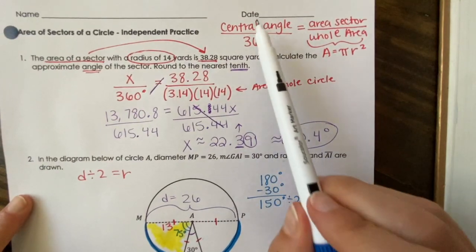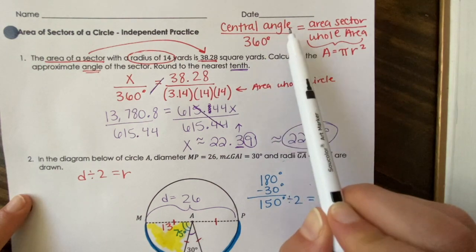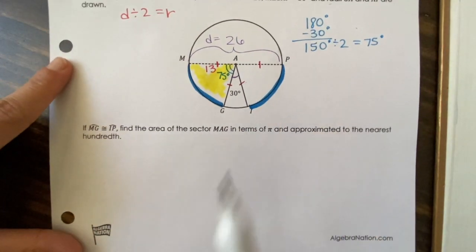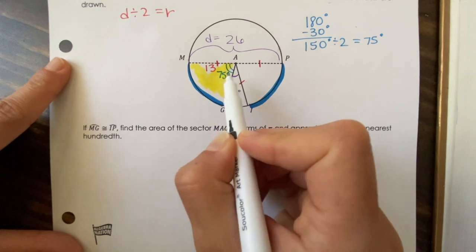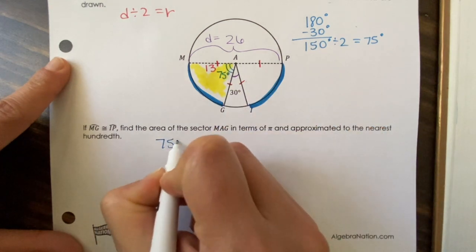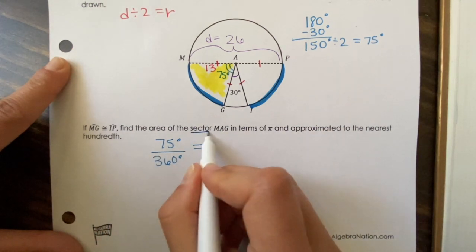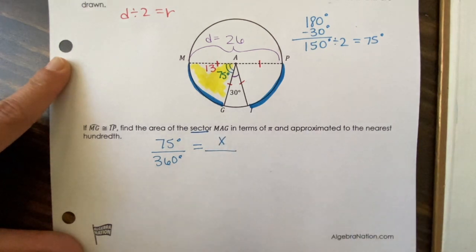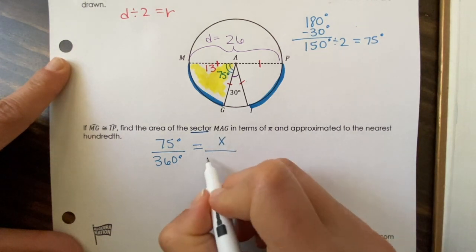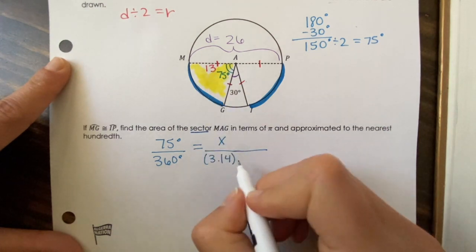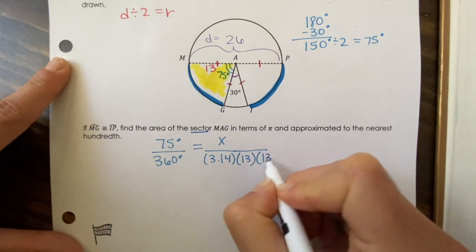So back to our proportion: central angle out of 360 equals area of the sector out of the whole area, okay? So the central angle is 75 degrees out of 360 degrees equals the area of the sector, that's what we're solving for, x, over the entire area, so it's going to be 3.14 times the radius squared. So we know our radius is 13 times 13.